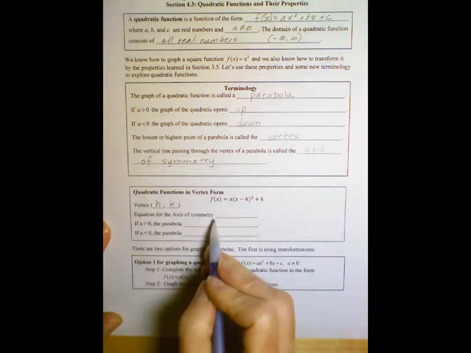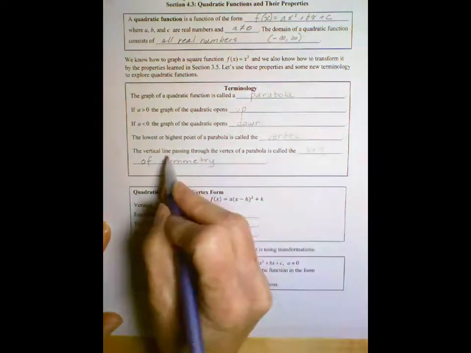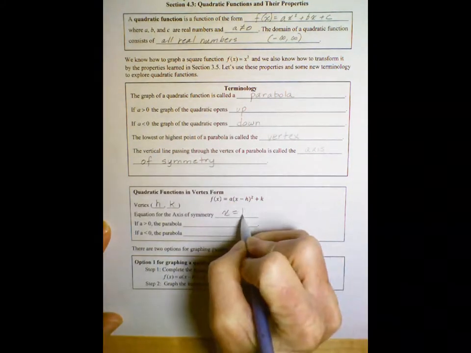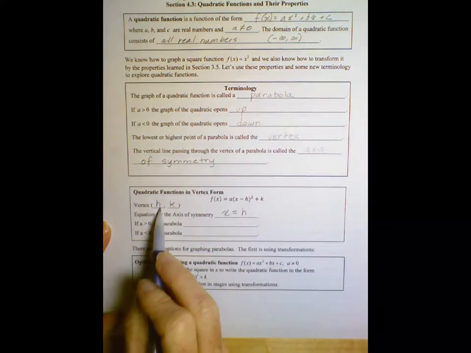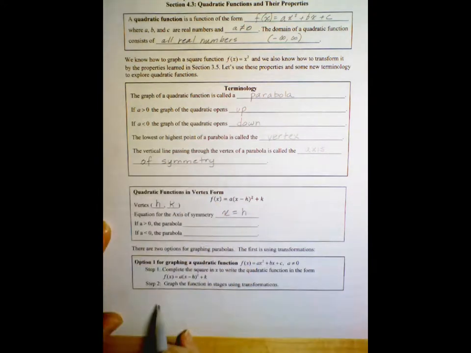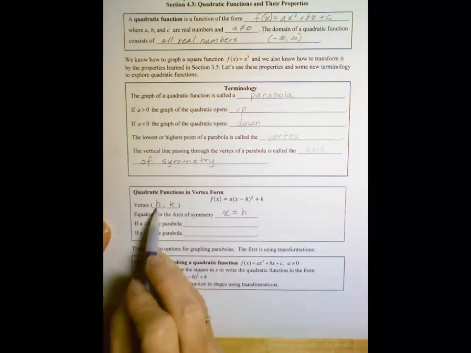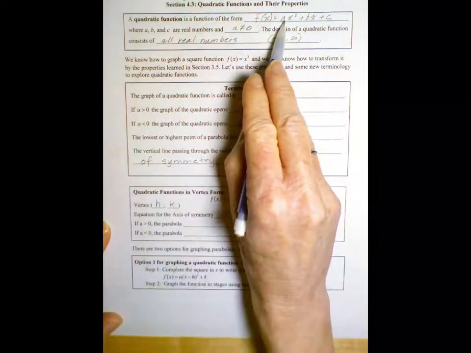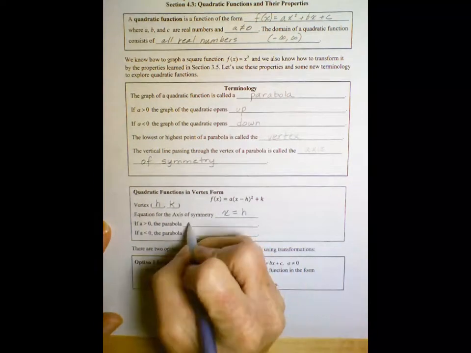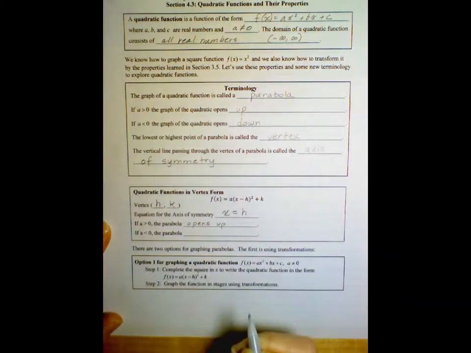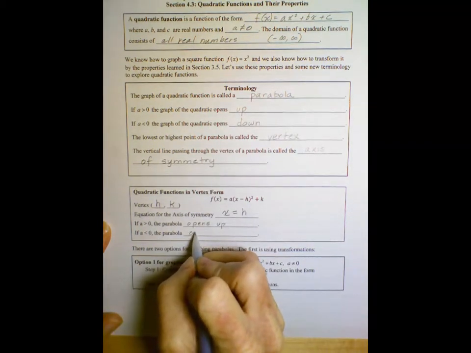The equation for the axis of symmetry, it's a vertical line, right? So it's x equals h. That it goes through the vertex, remember, so you've got this point is your vertex, and you've got a vertical line going through that vertex, so it must be x equals h. Again, if a is positive, this a, which is the exact same as this a, the parabola opens up, and if it's negative, the parabola opens down.